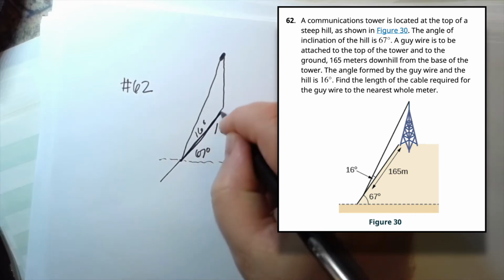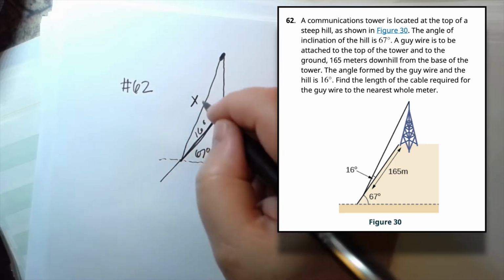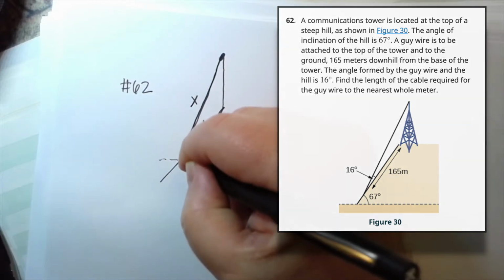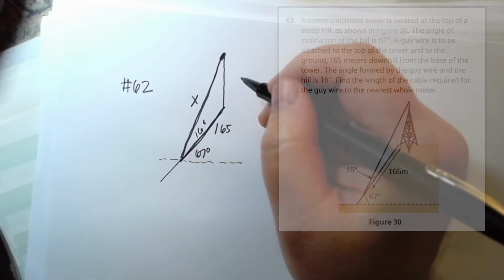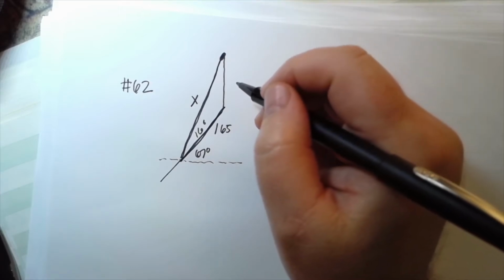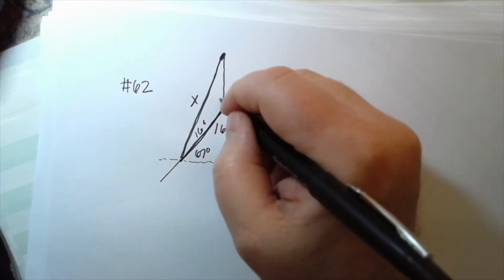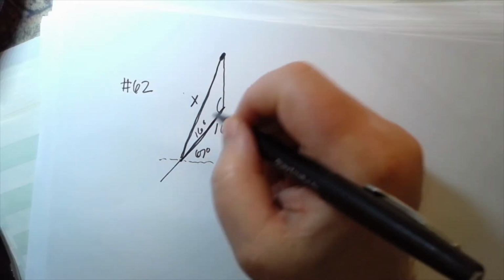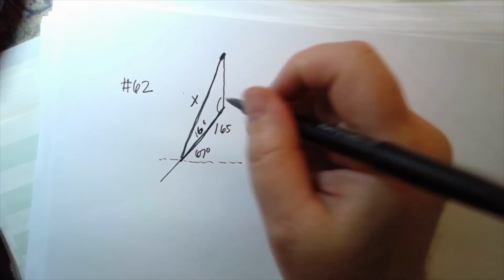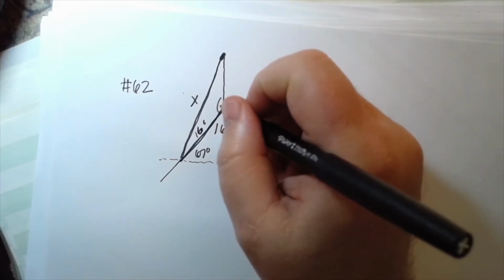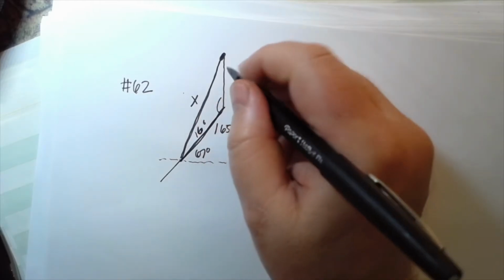So that's that length there. What we want to find is the length on that side. Of course we're going to use the law of sines to do this, because we have the ratio of the sine of this angle and this, but we need to know what this angle is because that has to be opposite this one, right?